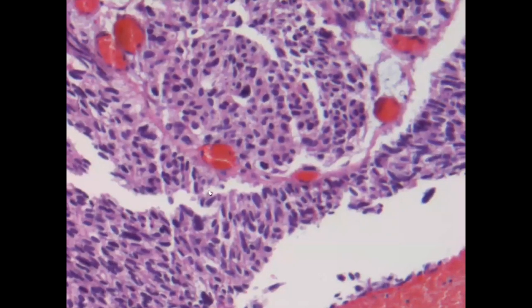Here we are at 20x. I just want you to appreciate again the fibrovascular core that is present and how thick the urothelium is. This urothelium is not a normal urothelium. You have very big nuclei compared to this small one, so we have marked pleomorphism. You can see these cells have loss of polarity. They are arranged in a haphazard way. So these are all features of malignancy or high-grade malignancy.